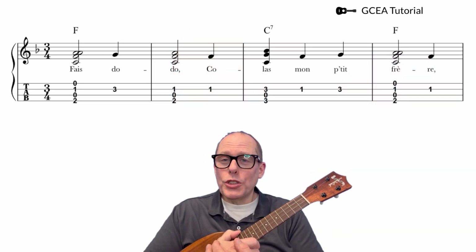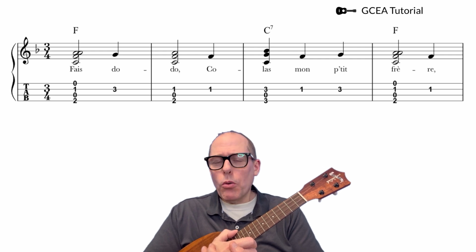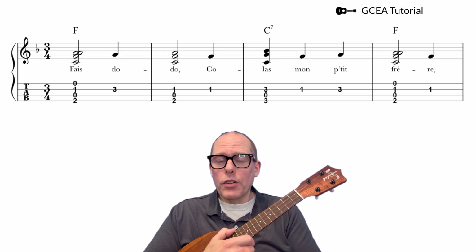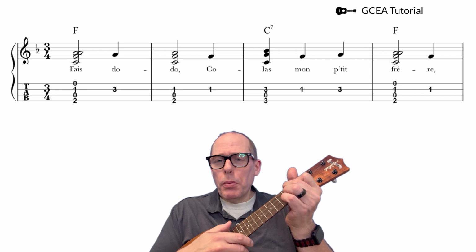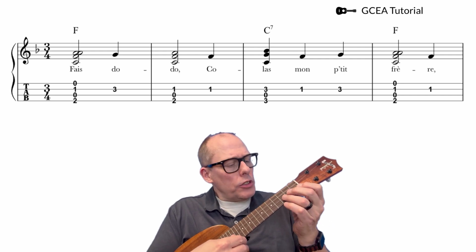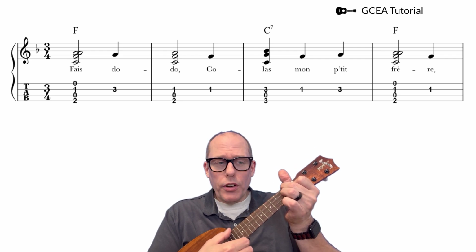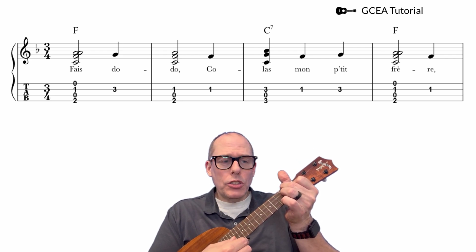All right, let's do a tutorial for GCEA soprano, concert, or tenor ukulele. Doesn't matter whether you're playing reentrant or linear, this is going to work for both. So you're going to play an F chord, the whole thing. Then you're going to reach down and play the second string, 3rd fret, then your F chord again, strings 4, 3, and 2. Repeat the second string.